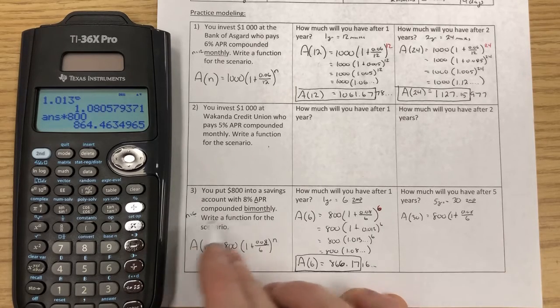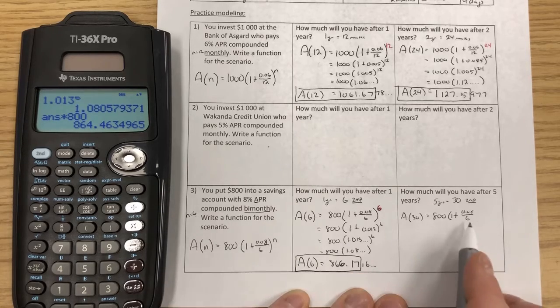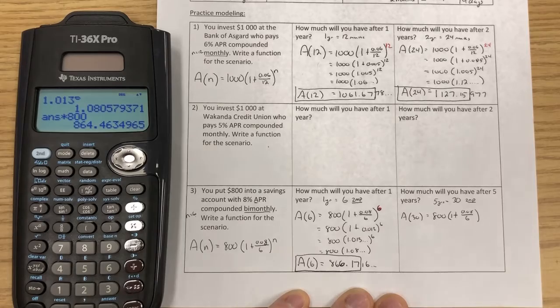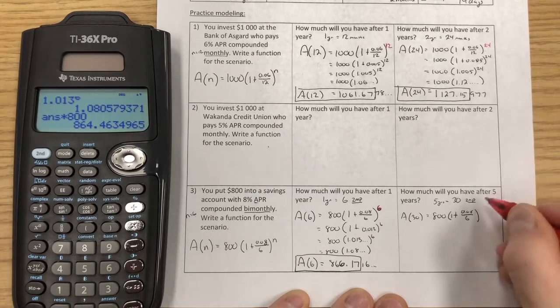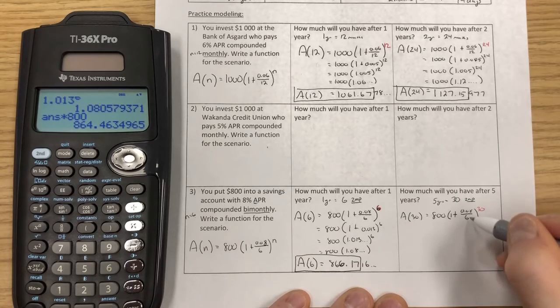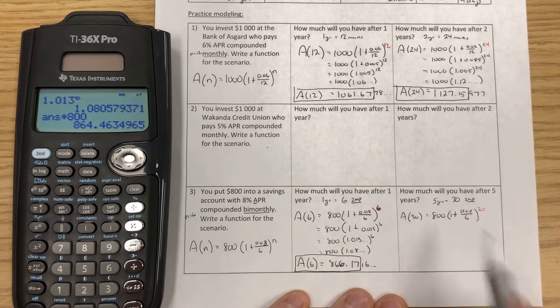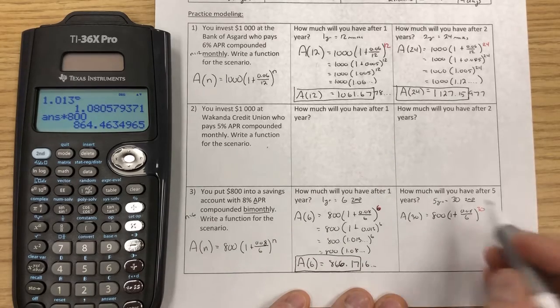Remember, because we're dividing the annual rate into bi-monthly periods, 8 is divided by 6. The difference is this time I'm leaving it in for 5 years, or 30 periods. I'm not dividing the rate by something different. The rate is divided over the course of a year into every 2 months. Boom, we get that, but I'm leaving it in for 5 years.